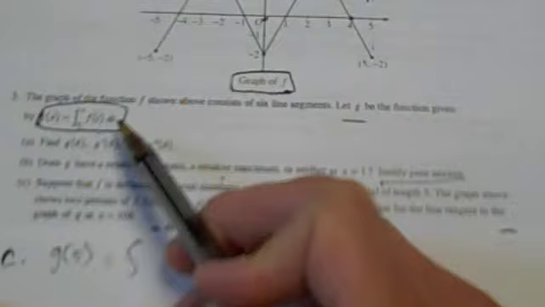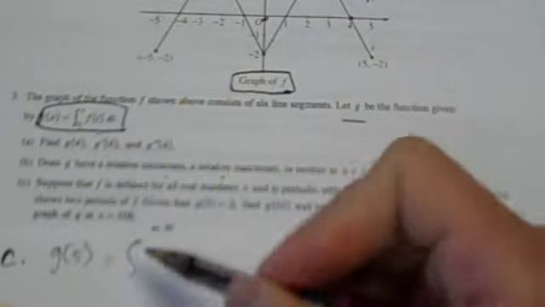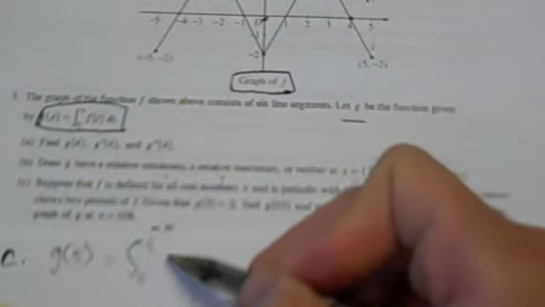Now, g of 5 is 2. First of all, so this is part C. First of all, they say g of 5 is 2. Now, how do I find g of 5 in the beginning? Well, it's based on this initial equation, the integral from 0 to 5 of f of t dt.